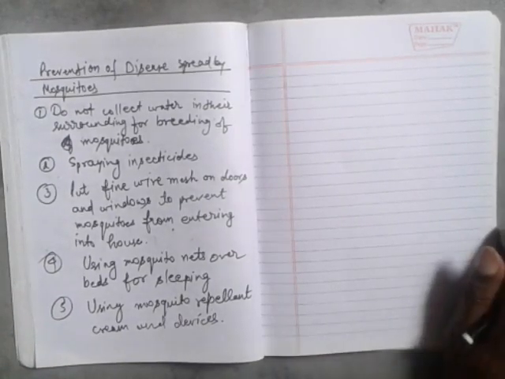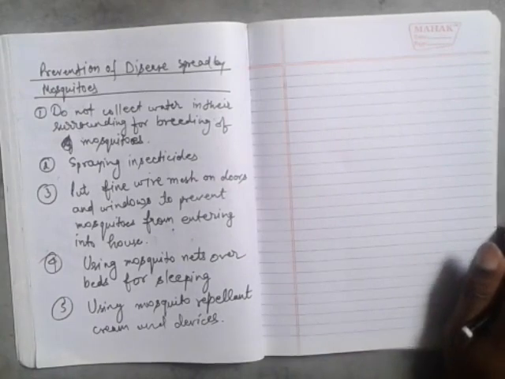We can use them and prevent mosquito bites.